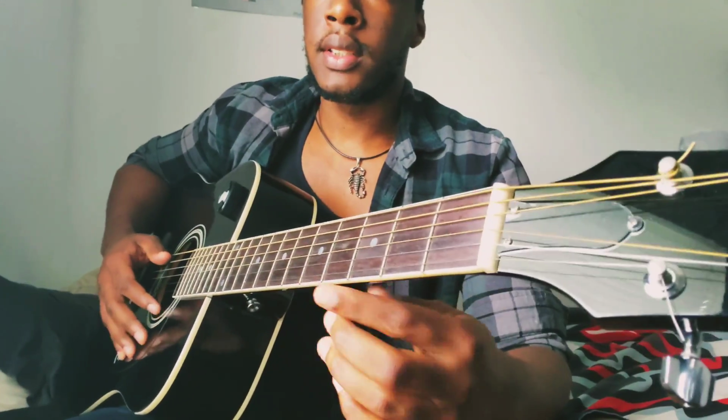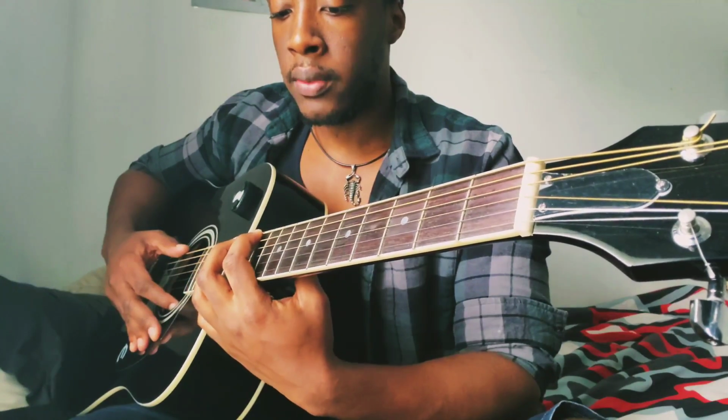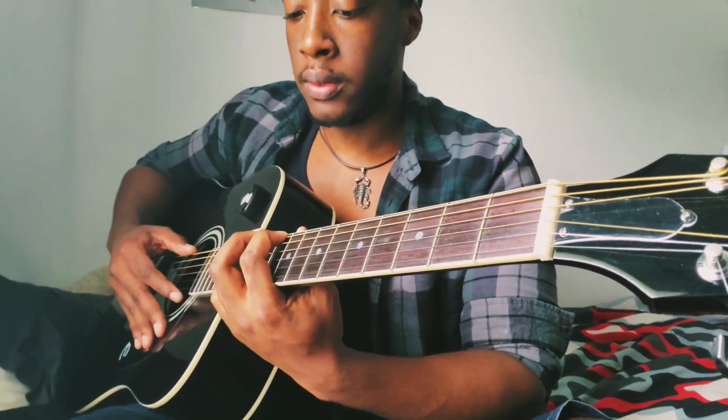Third on the list, D major. What we do is we locate the D on the low E string, which would be the 10th fret right here, same shape.